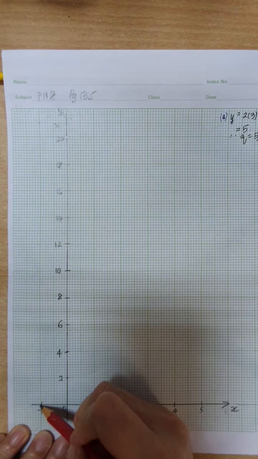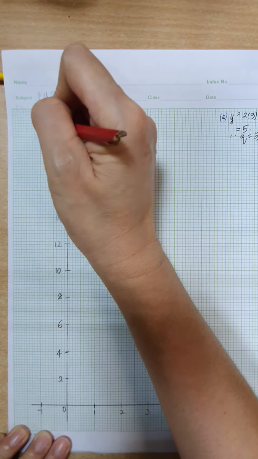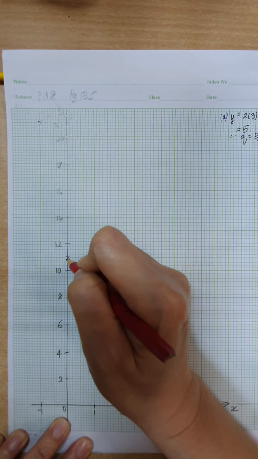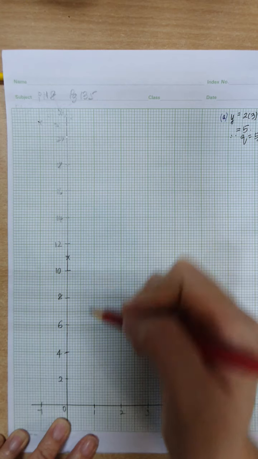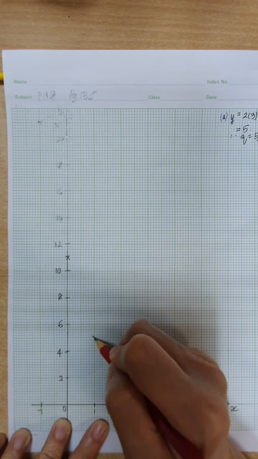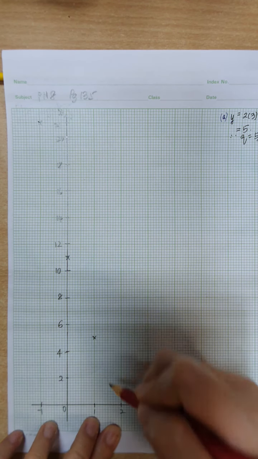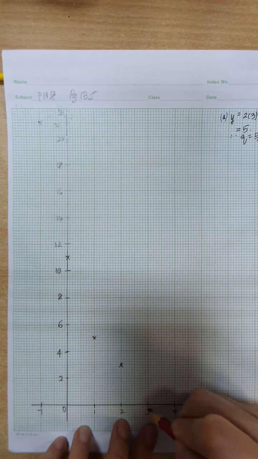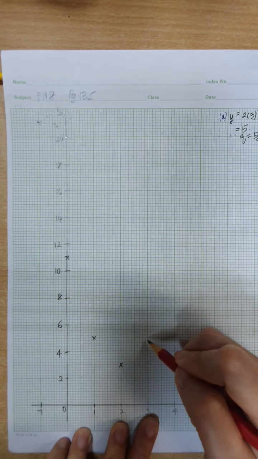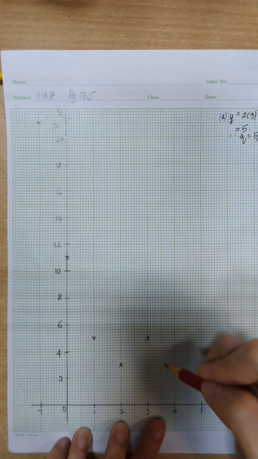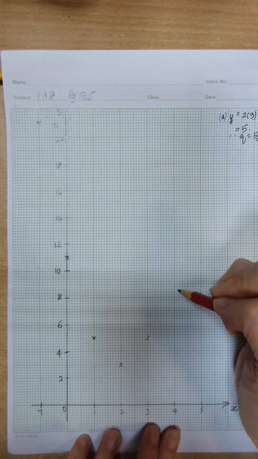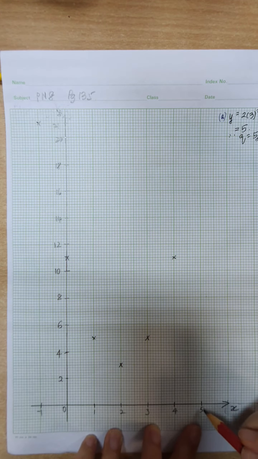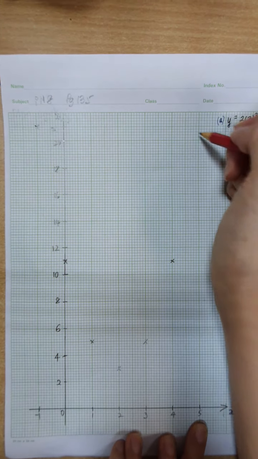So we have -1, 21. I put a cross here. 0, 11 is here. 1, 5. 2, 3. 3, q is 5, so 3, 5, which is here. 4, 11, all the way to here. And then we have 5, 21. So here.